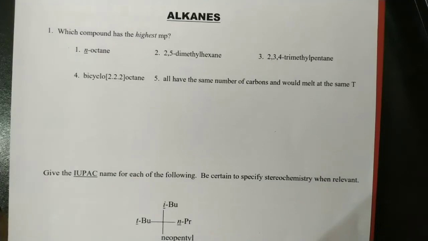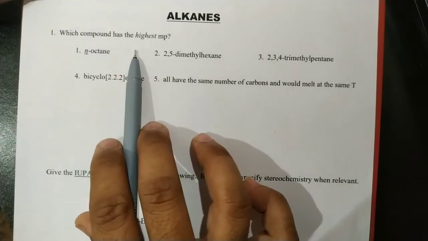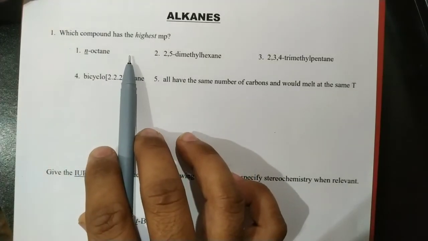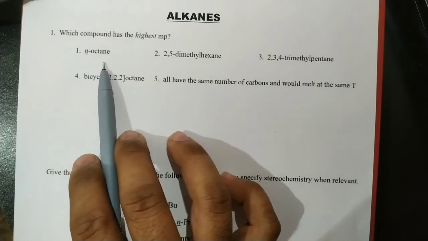Hi students, in this session let us discuss some important questions from the chapter Alkanes. The first question is which compound has the highest melting point? Here four compounds are given.